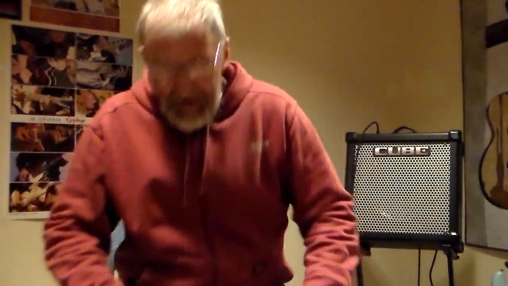Alrighty folks, I'm going to do a redo of the B minor pentatonic I did earlier, because I noticed later on in there the guitar, you couldn't see the upper part of the fretboard.